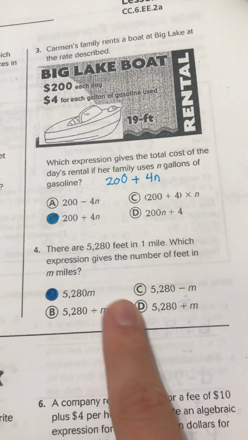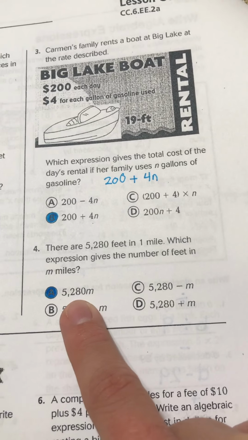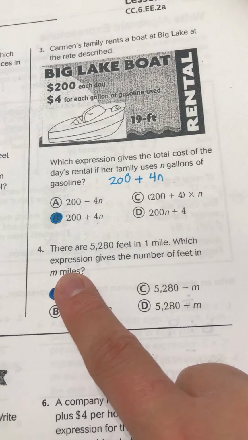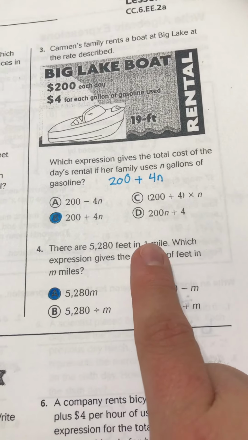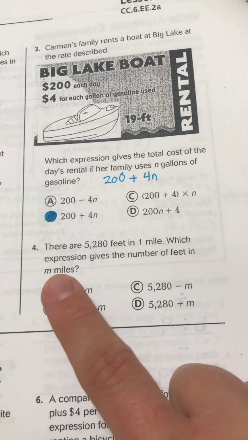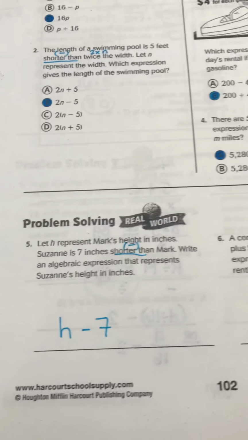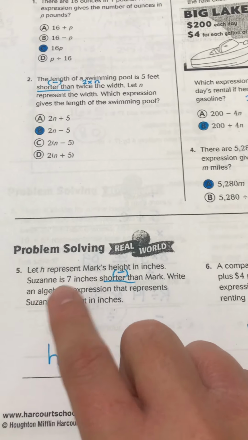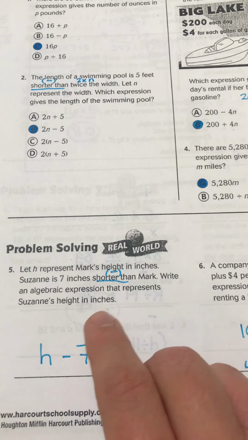And then for 4, the answer is A, because if we're trying to find the number of feet and we know the number of miles, we would multiply the amount of miles by 5,280 feet, which only works out that it's A.